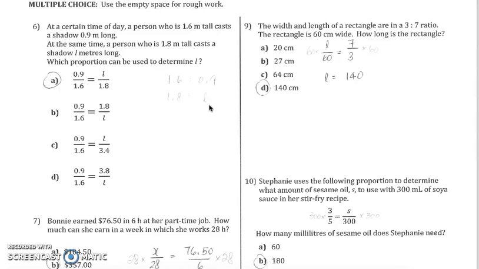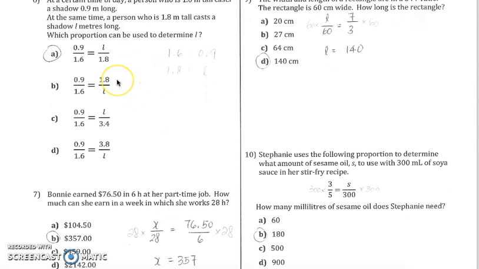Which proportion can be used to determine L? Let's see. We got A, 0.9 over 1.6, L over 1.8. It goes in the same order, so that looks good. How about the other ones? Why are they wrong? You have 0.9 over 1.6, but 1.8 over L. So the heights are not matching up in the same position, so this is not right.